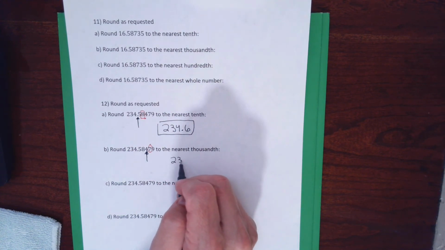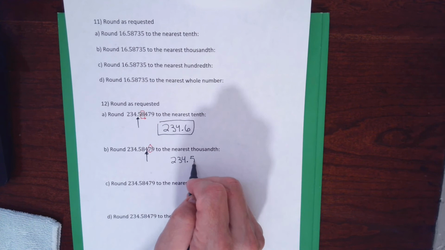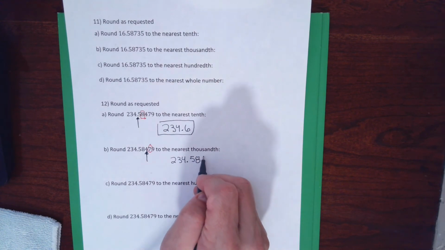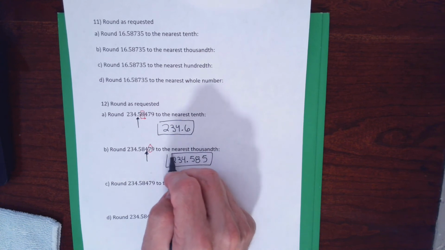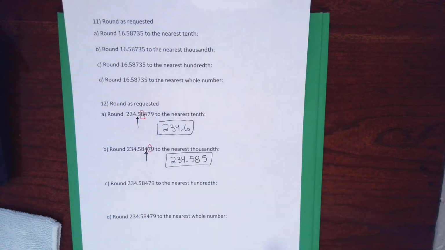So I'm going to write 234. The 5 and 8 are going to stay, but that 4 is going to bump up to a 5. So the only number I'm rounding is the number in the position that I'm told to round, unless there's a 9, and then all of a sudden that gets ugly.